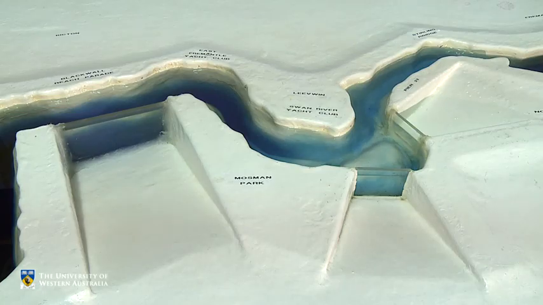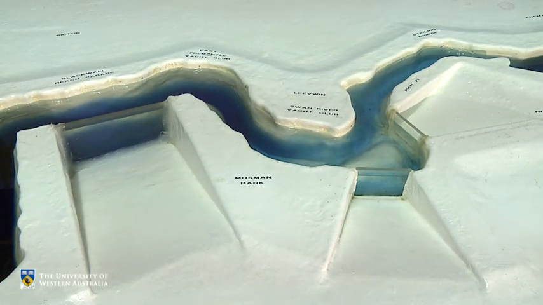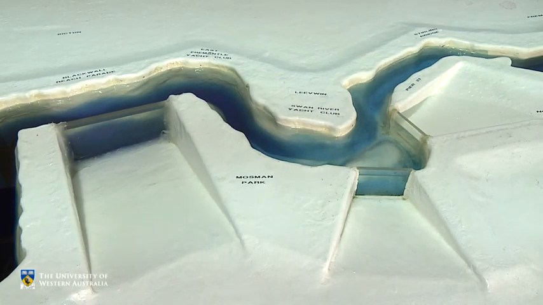So the impact of the tides is to create mixing between these two fluids in the river. So we can see along this region turbulent eddies that are creating that mixing. And that's a very important impact of the tides in the Swan River model.